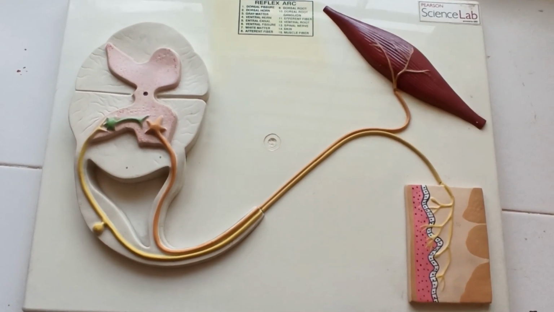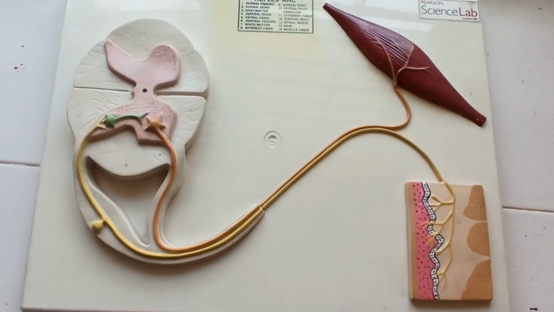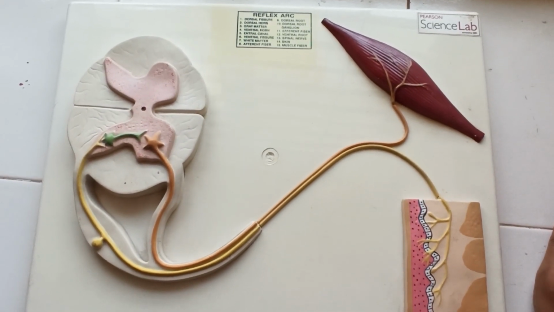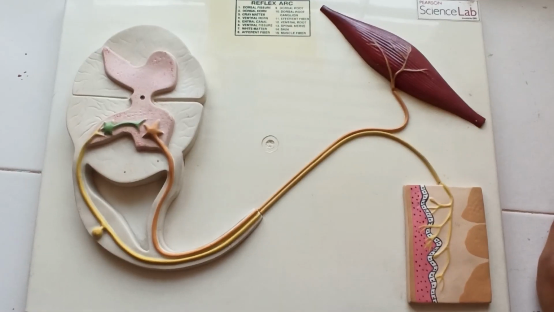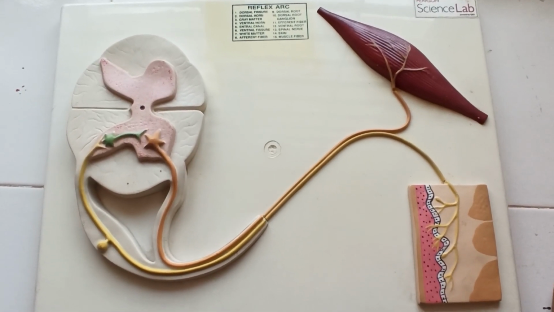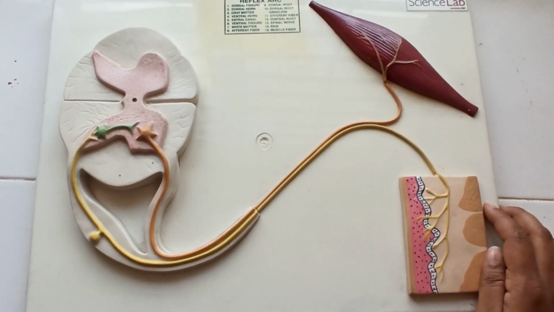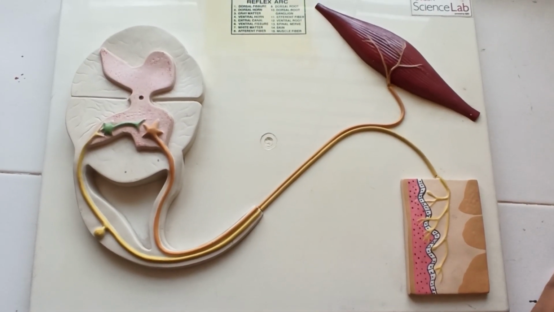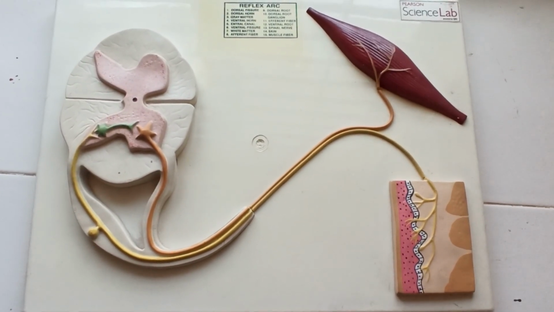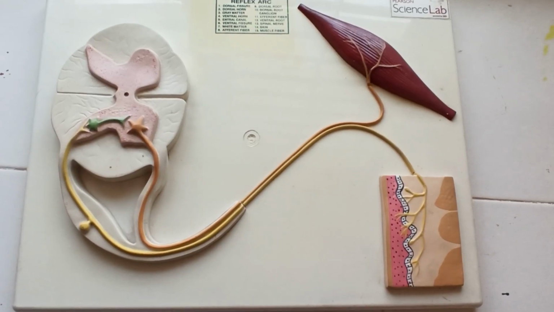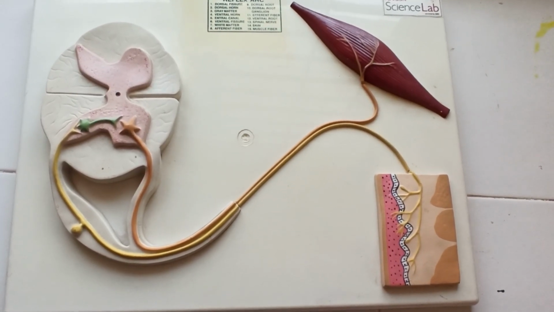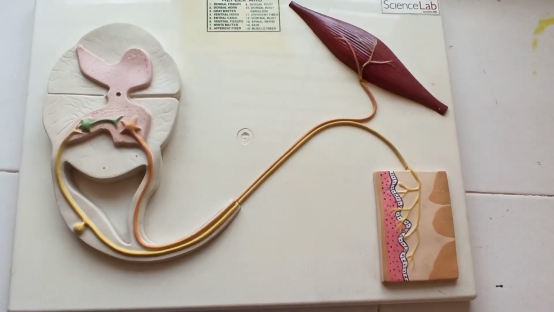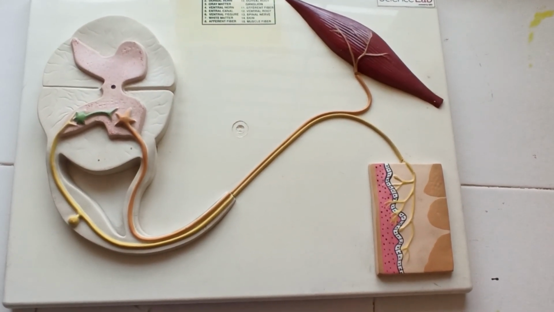So in this video we are going to understand reflex action with the help of this reflex arc model. So firstly, what is a reflex action? Reflex action is a quick, automatic and involuntary response to a stimulus. For example, if we touch a hot object, like an object placed on a stove or hot water, we don't keep our hand there, we tend to remove our hand back. That is because of reflex action.